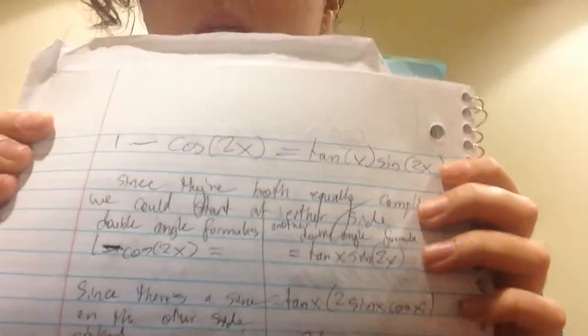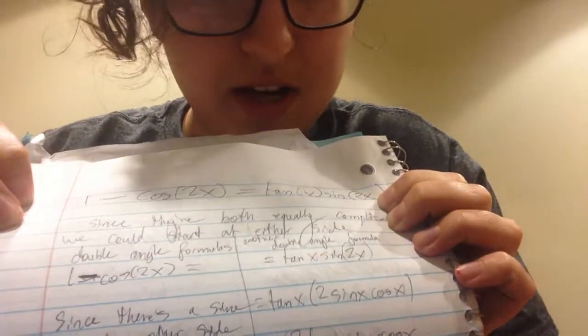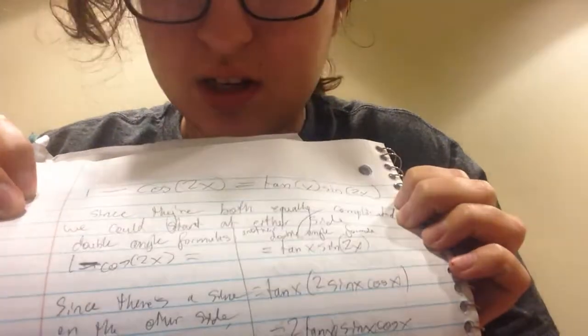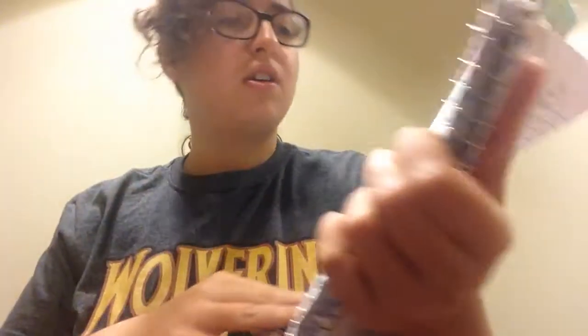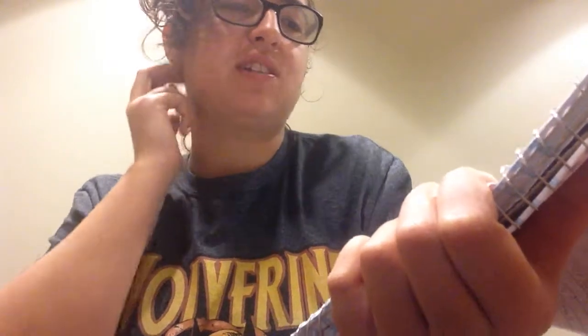And then for our next problem, we have 1 minus cosine 2x equals tangent x sine 2x. To solve this, we could start with either side because they're both equally complicated.